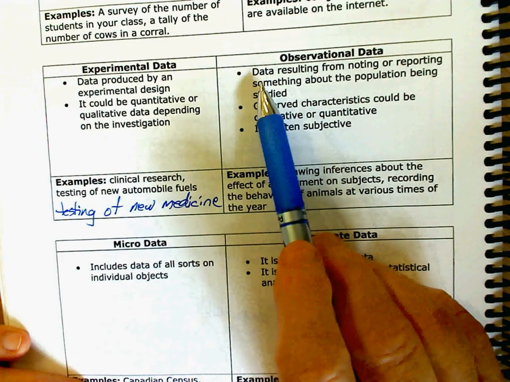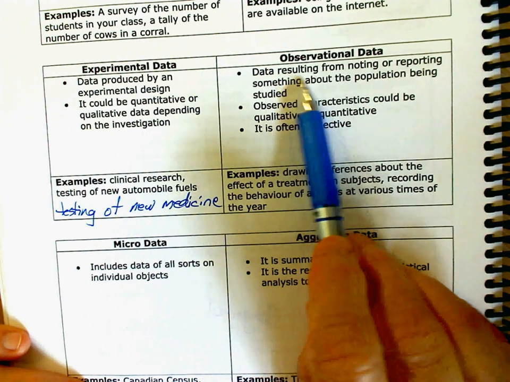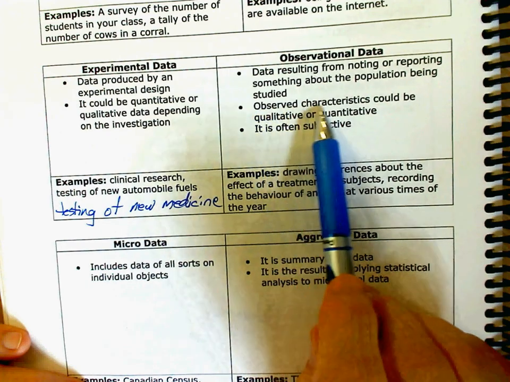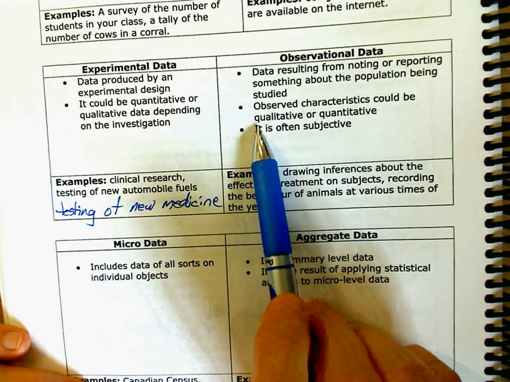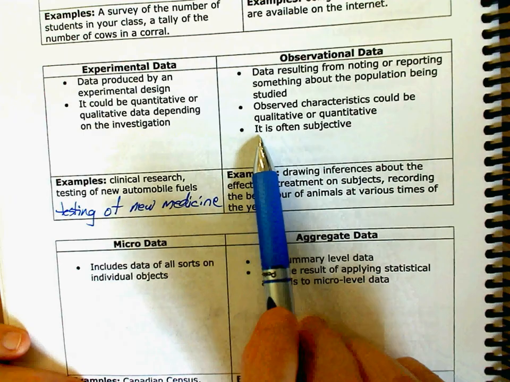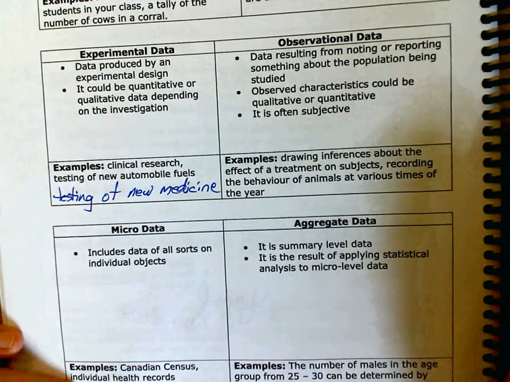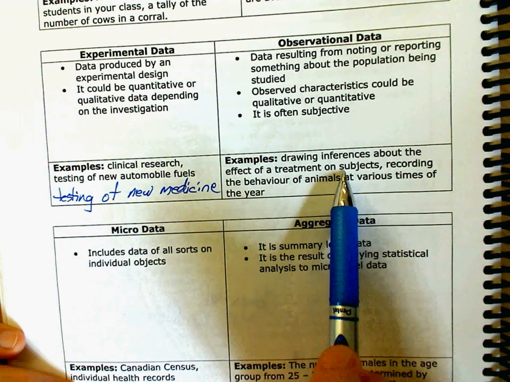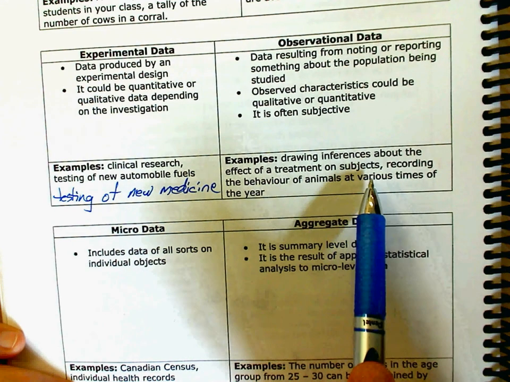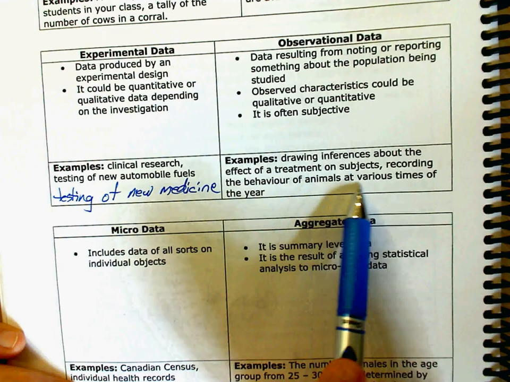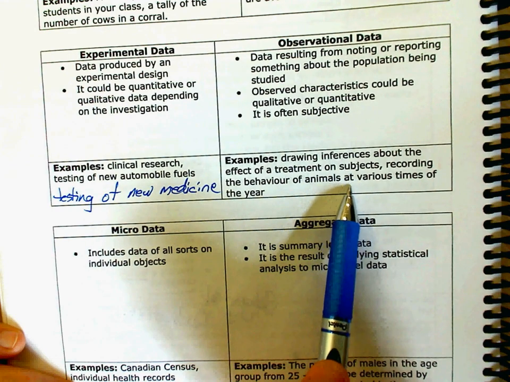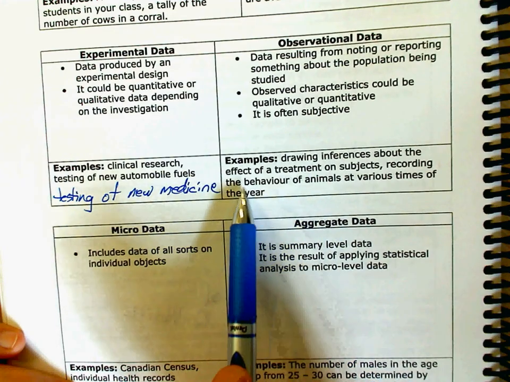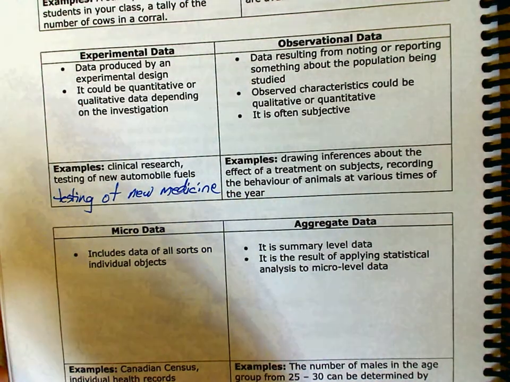Observational data is just data resulting from noting and reporting something about the population. Observed characteristics, qualitative or quantitative. It is often subjective. Drawing inferences about the effect of treatment on subjects. Are there side effects? You're observing. Recording the behavior of animals at various times of the year. You're just recording behavior, observing, and trying to get information.